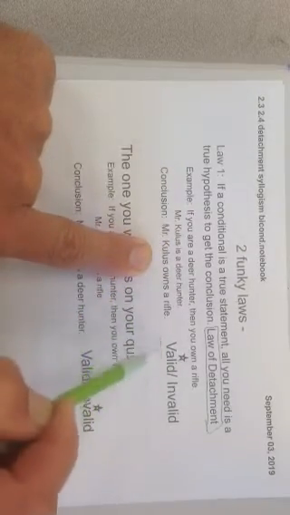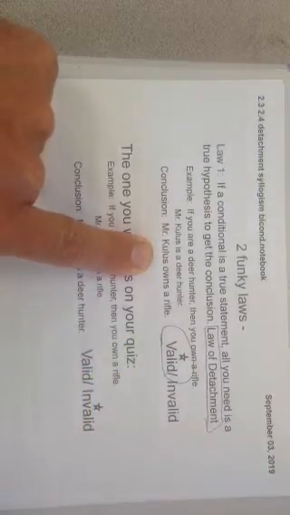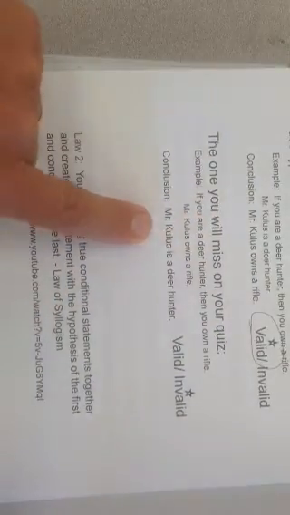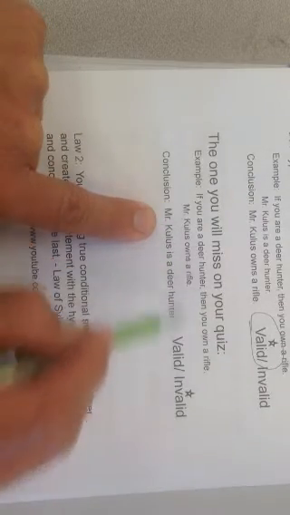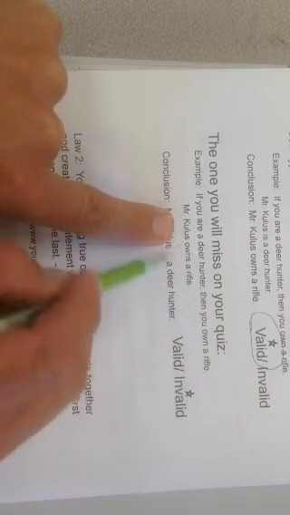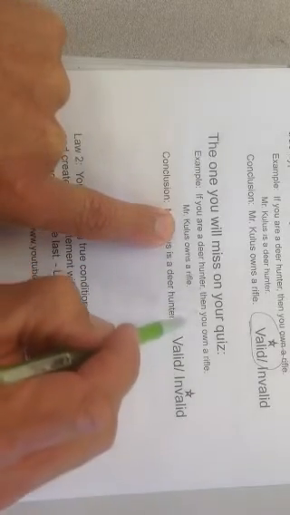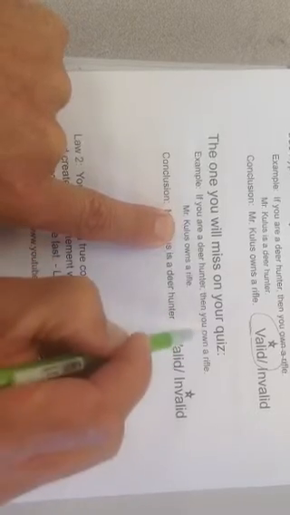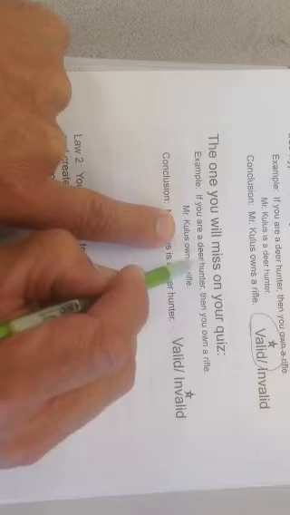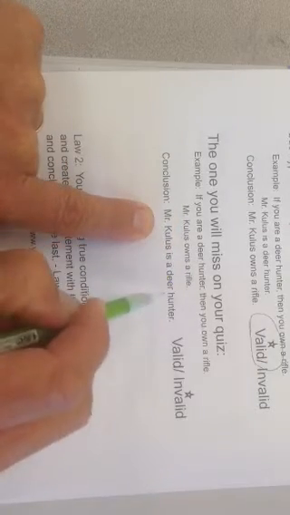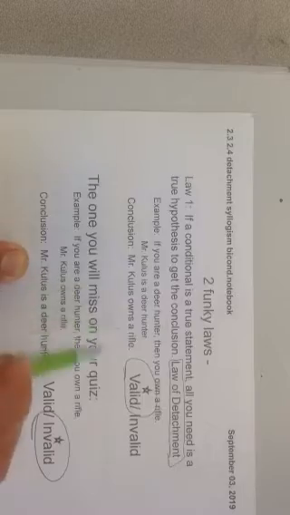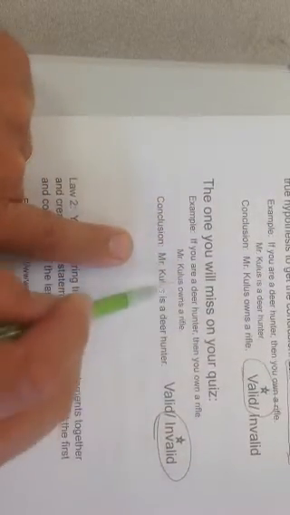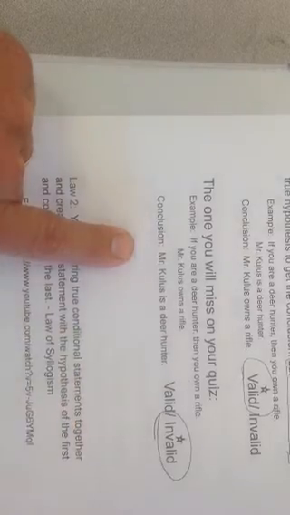Mr. Koulis owns a rifle. That is a valid statement. Here's the one that's kind of weird, the one you will miss on your quiz. If you are a deer hunter, then you own a rifle. I'm telling you that Mr. Koulis owns a rifle. I'm telling you the conclusion. If given the conclusion, you cannot go back and assume the hypothesis. So Mr. Koulis is a deer hunter is an invalid statement. You must be given a hypothesis and come up with a conclusion. You cannot be given the conclusion and come up with a hypothesis.